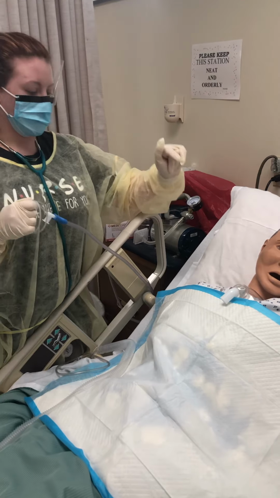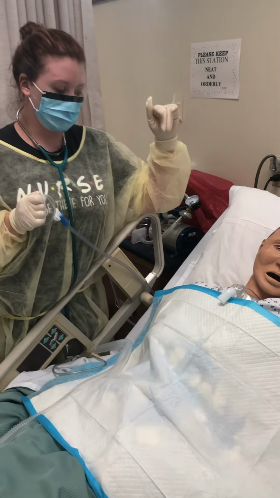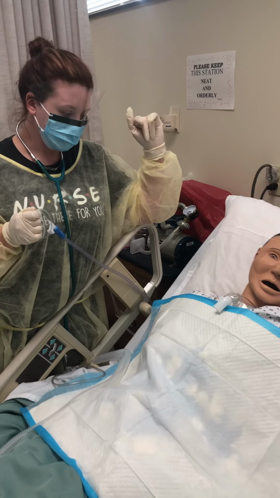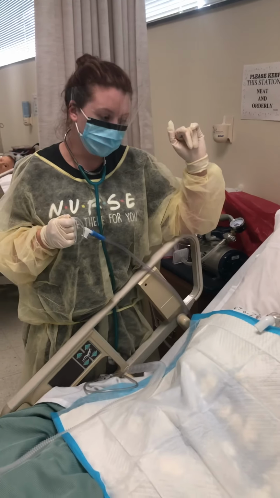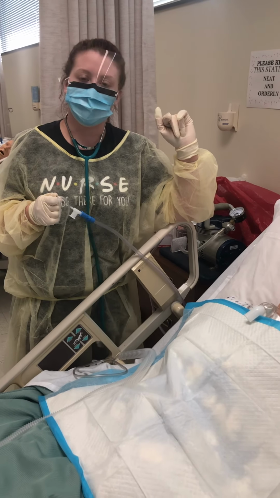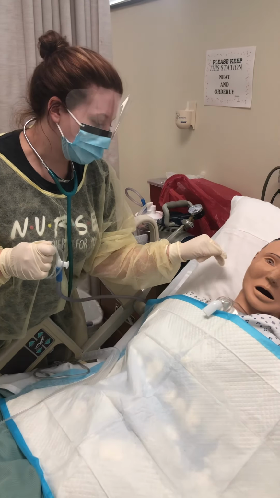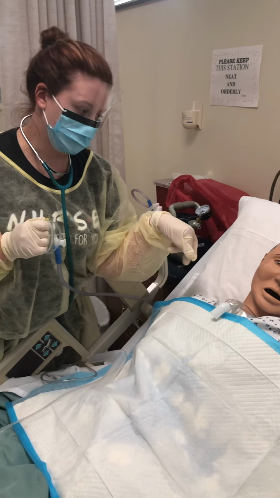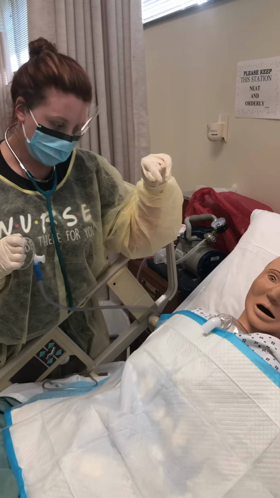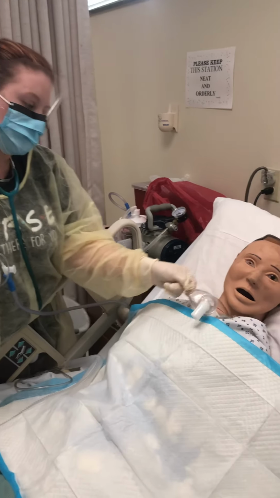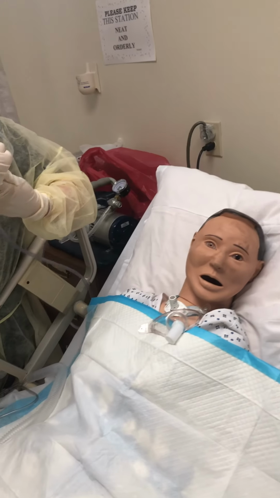And I am going to go down into the trach 4 to 5 inches, and if I meet resistance or the patient starts to cough, I'm going to withdraw the catheter a 1/2 inch, and I don't want to suction any longer than 15 seconds. So now I'm going to go ahead and remove the oxygen source and get ready to suction.